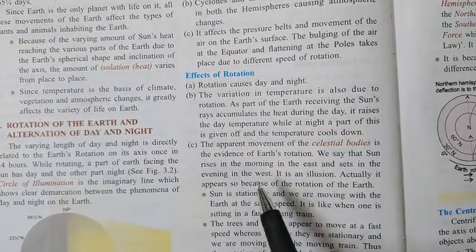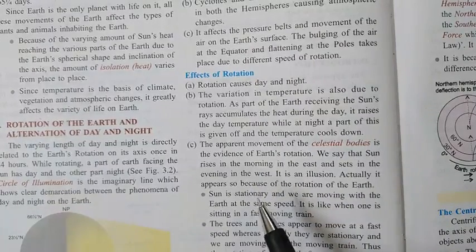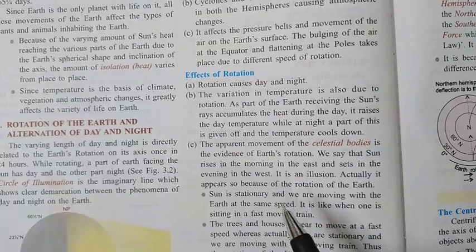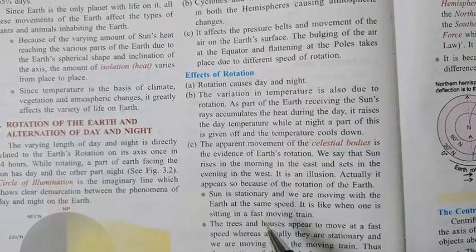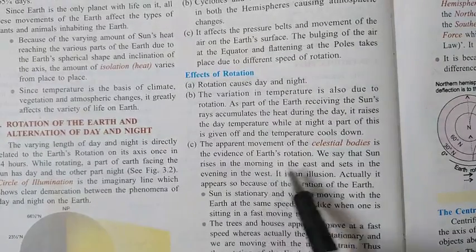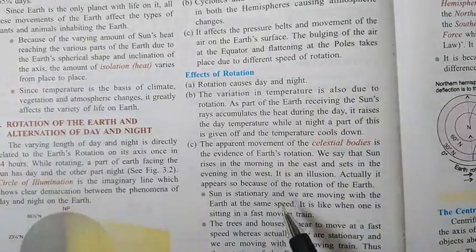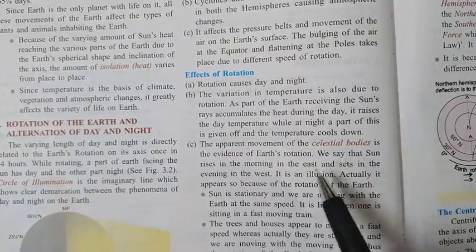Now all the celestial bodies: you will see the sun rises from the east and sets in the west. You will find the moon and all the stars also seem to be moving, but actually they are not moving. But as the Earth rotates, it seems that all the celestial bodies move.